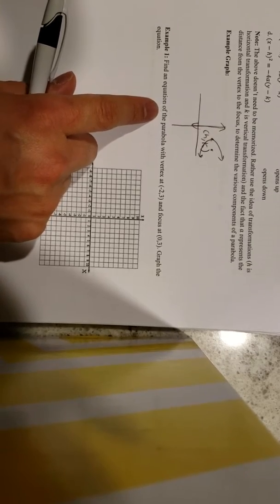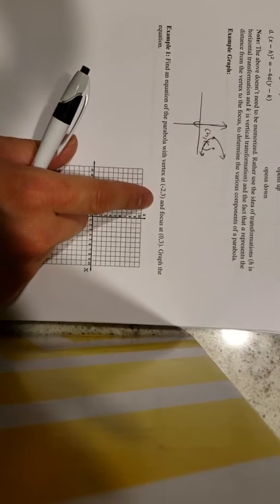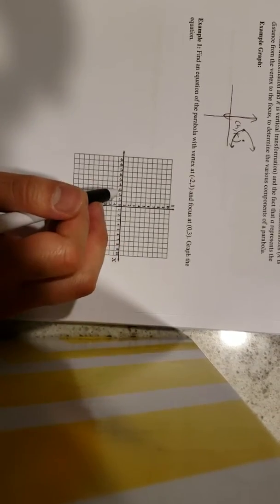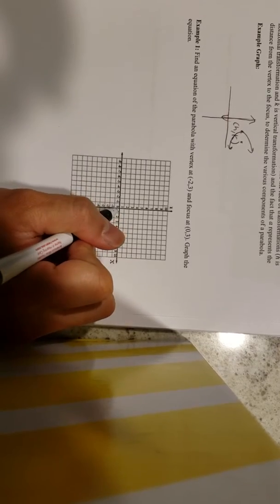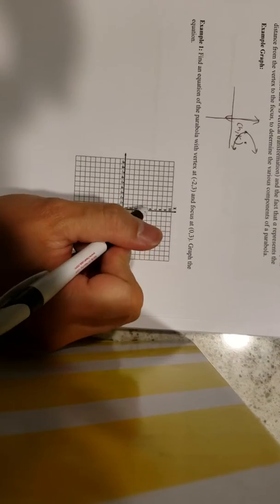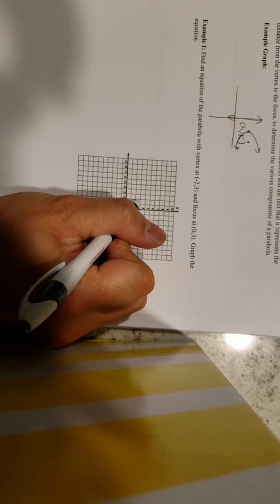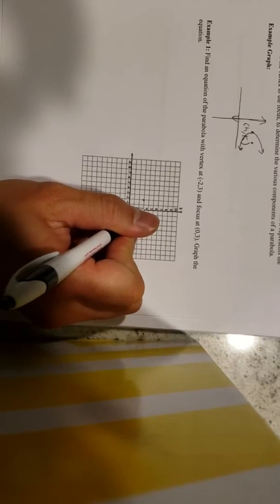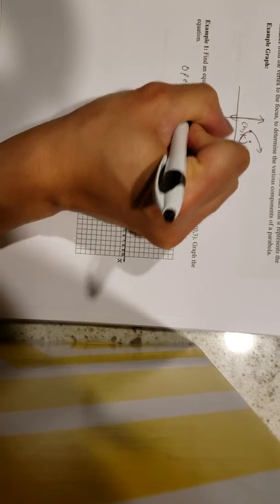So let's look at example 1. Find an equation of the parabola with vertex at (-2, 3) and focus at (0, 3). We could use this graph to help us. If my vertex is at (-2, 3), let's go ahead and graph that point. And if the focus is at (0, 3), let's graph that point too. Remember that the parabola will hug the focus, so I know it's going to open to the right. So I know this is an opens right parabola.